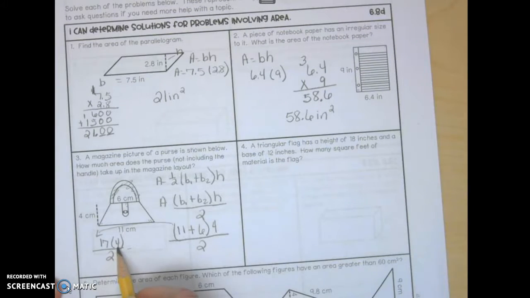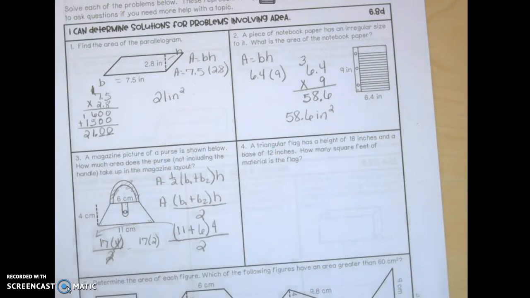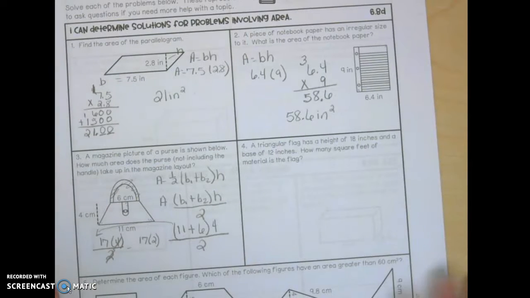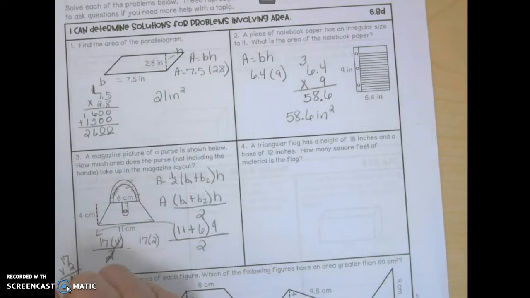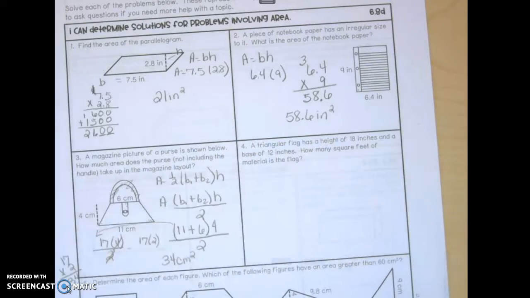Can you take 4 and divide it by 2? Yes. So I'm going to go ahead and do that. So this makes it 17 times 2. 17 times 2 is 34. So this is 34 centimeters squared.